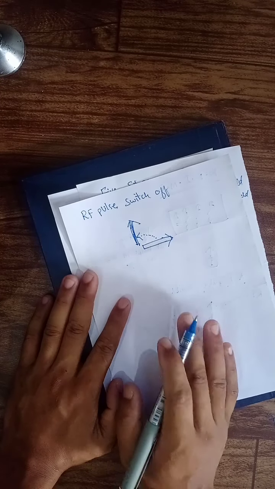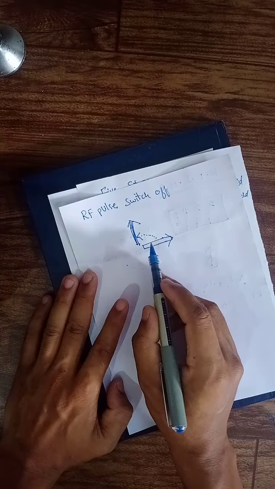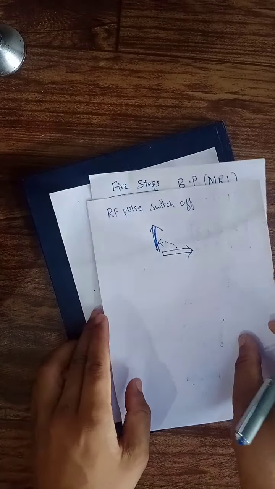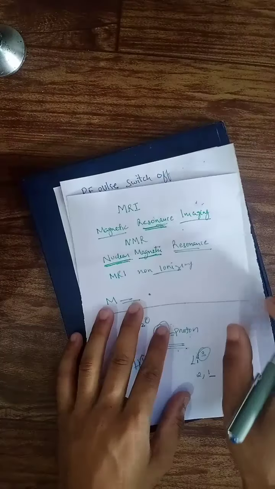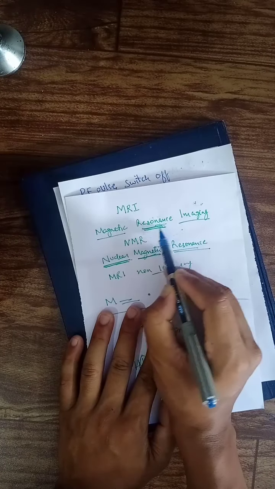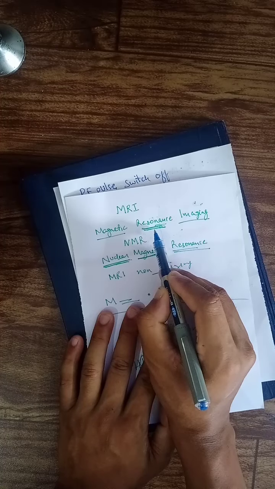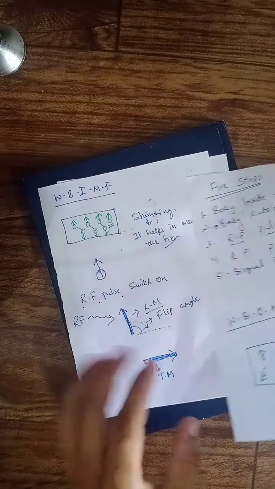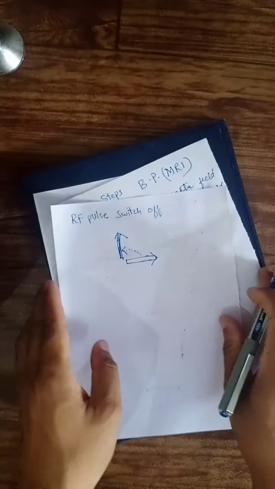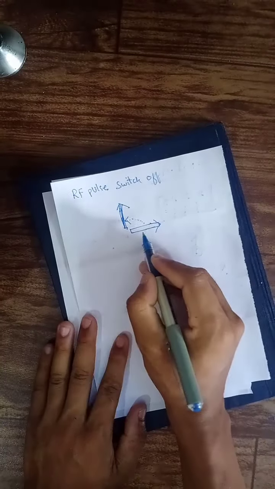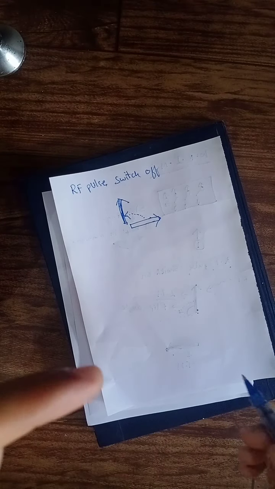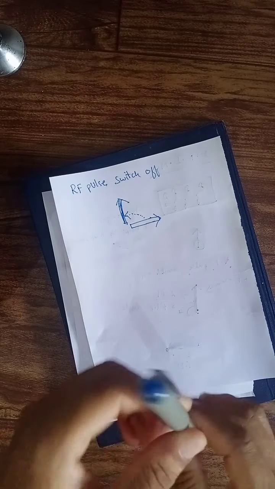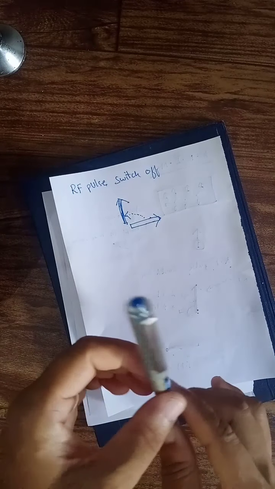So let's discuss the resonance. Remember, we stopped here. I told you I'll be explaining later. So this is resonance. Resonance is like, when the RF pulse comes, because originally you will have your own spin. This proton is spinning and precessing, right?